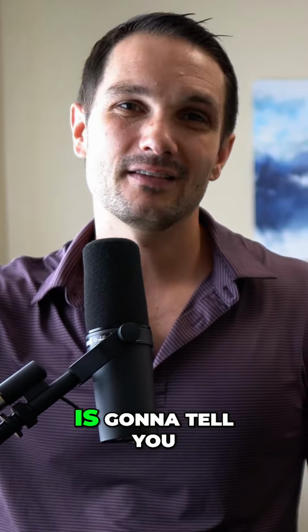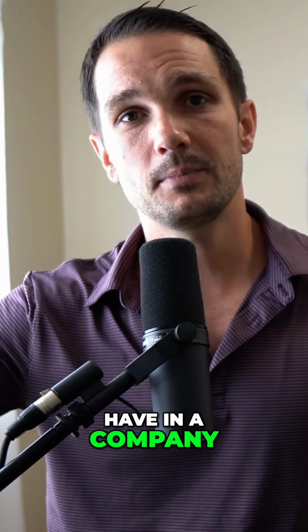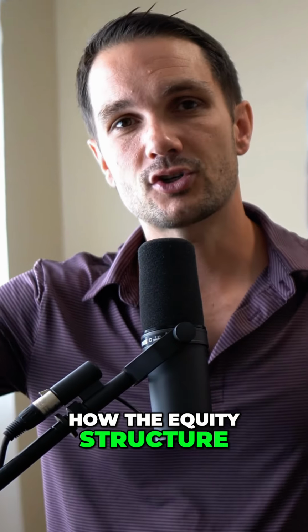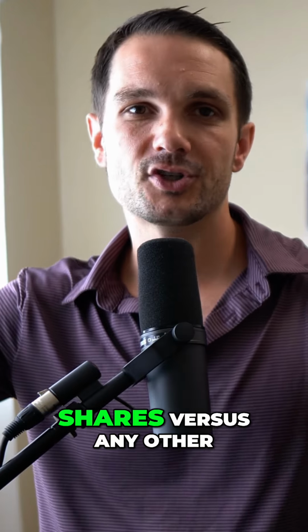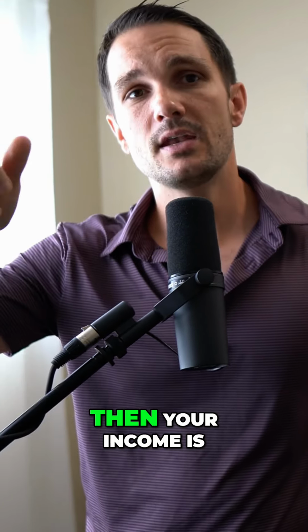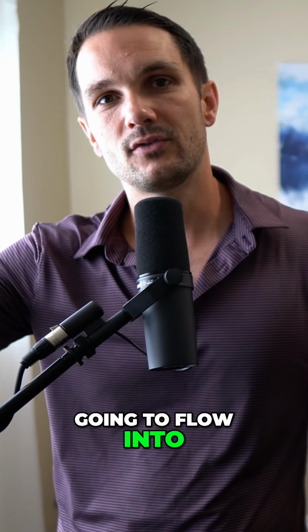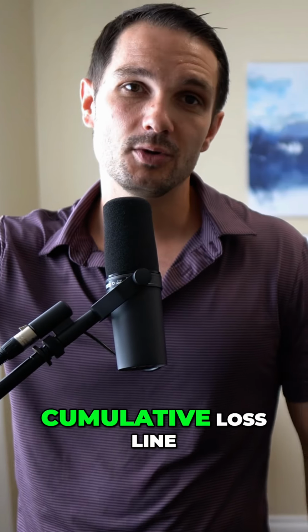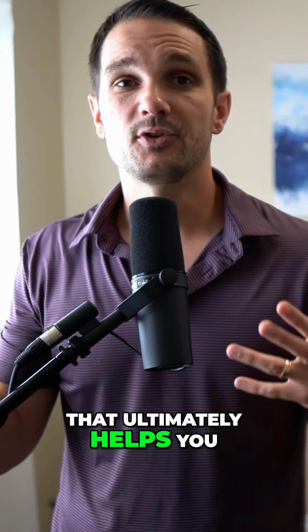Your statement of equity is going to tell you how many shares you have in a company, how the equity structure is formatted, common shares versus preferred shares versus any other equity arrangements. Then your income is going to flow into your retained earnings or cumulative loss line. That ultimately helps you prepare your balance sheet.